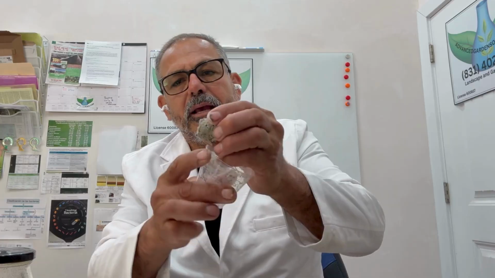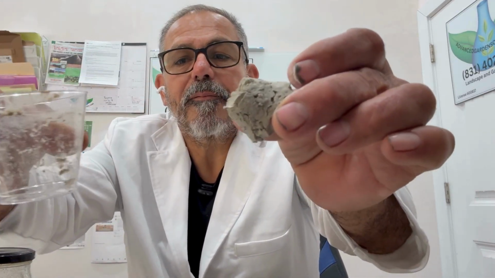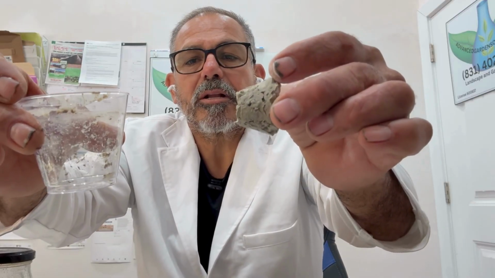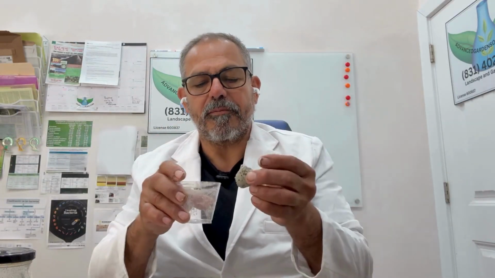Here we have a sample of bentonite clay that we soaked in water and then filled this cup with it. Over time, we let it dry, and now it has shrunk to about 1/5 of, or even less of, its original volume.